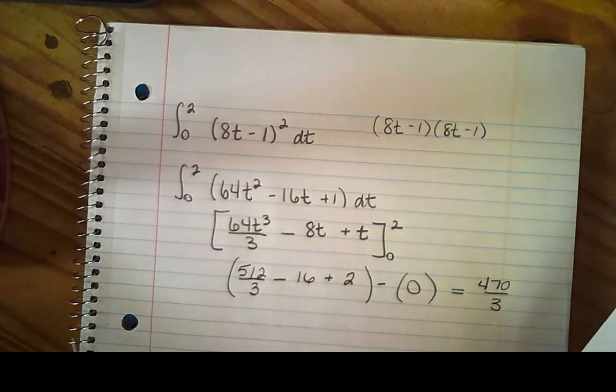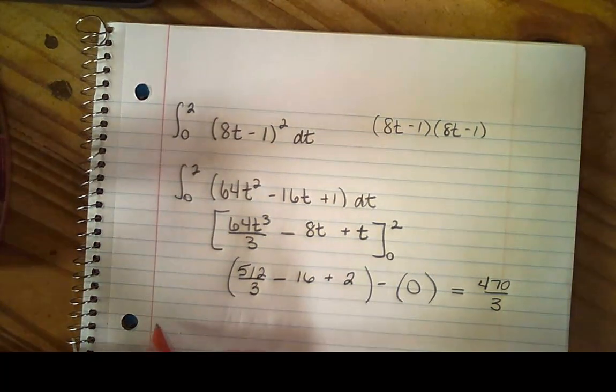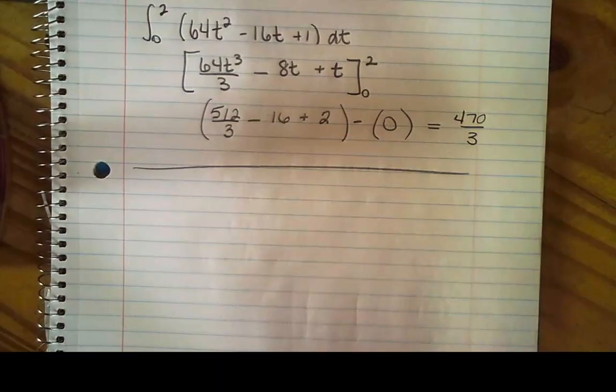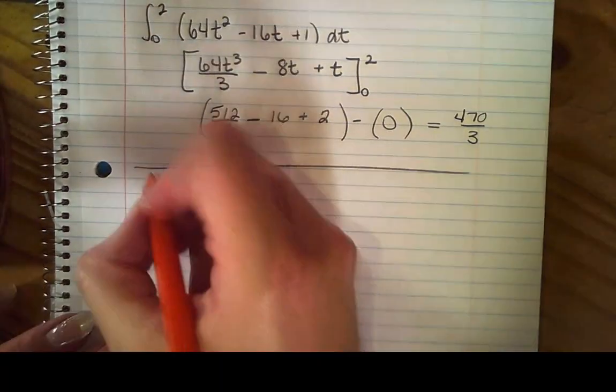All right, so on the next one, I'm going to set some of these up and let you do them yourself. I'm going to go from 7 to 8.